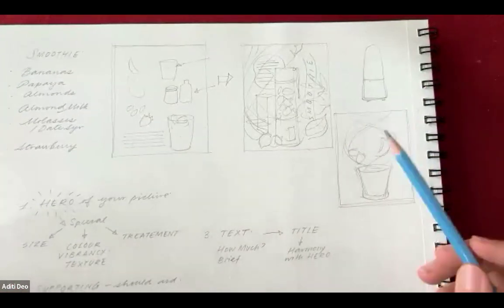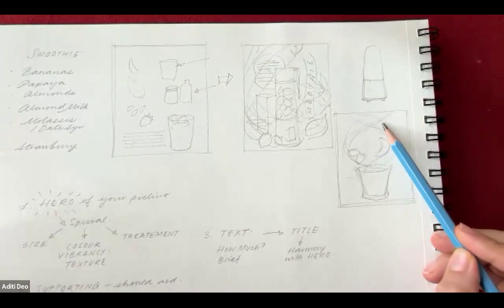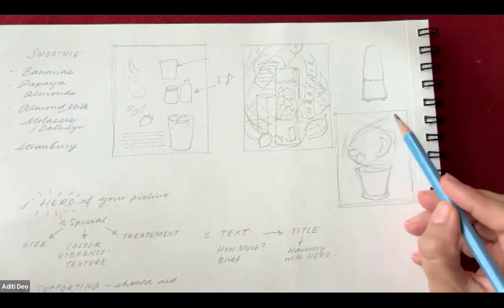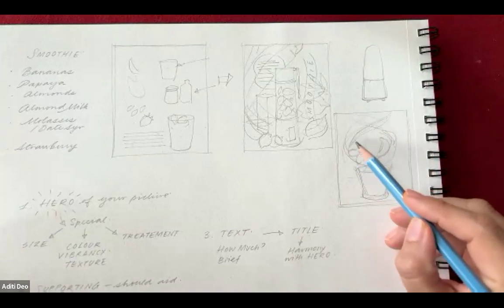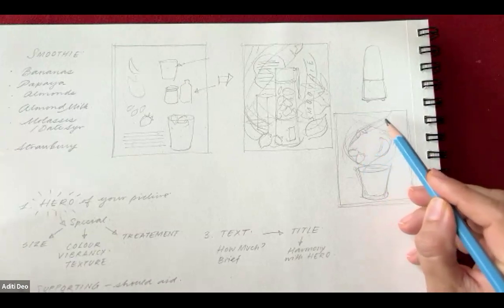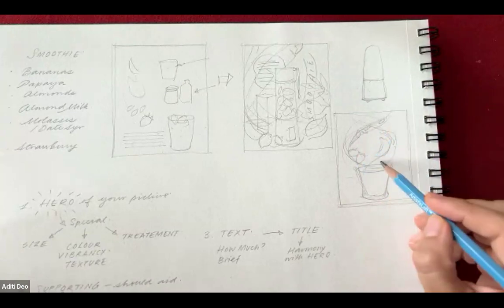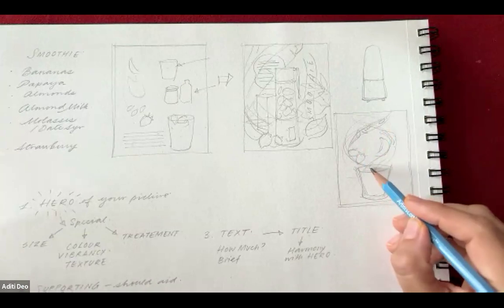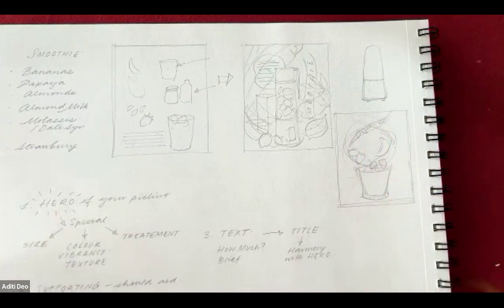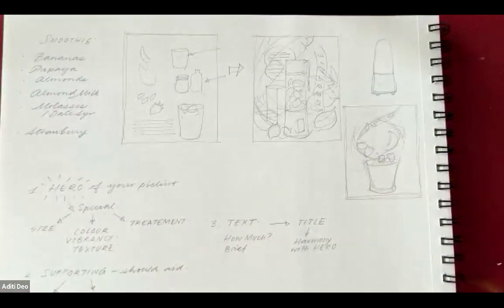Okay, so we have this, and this vortex could also be made from liquid. So you can have this look like almond milk. You can put some almonds inside of this also. No, this is too busy.